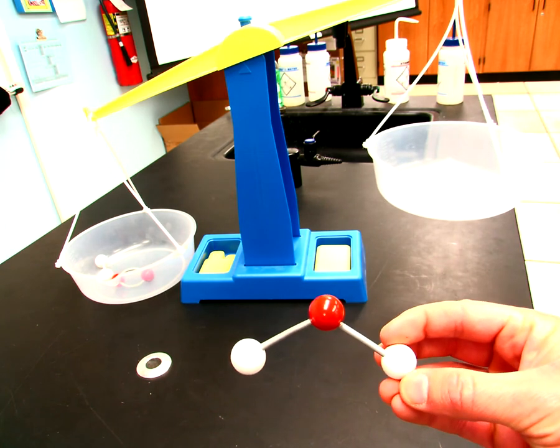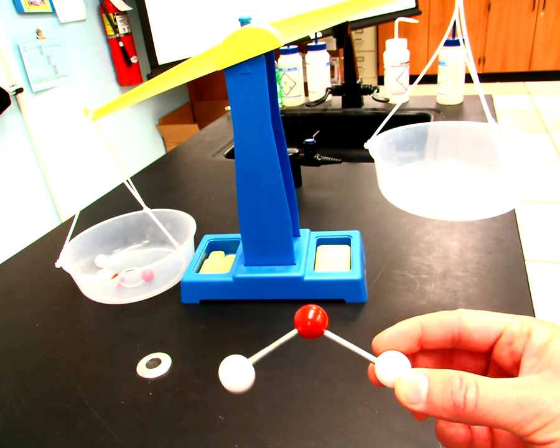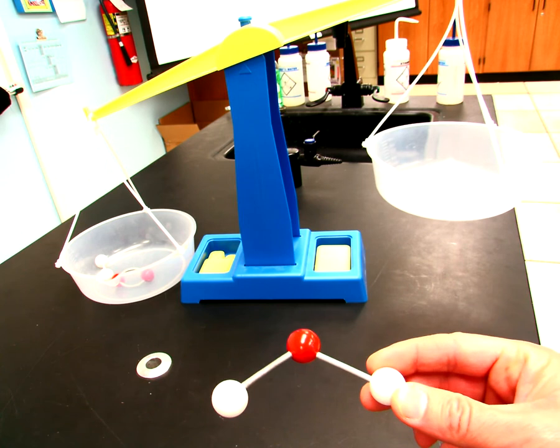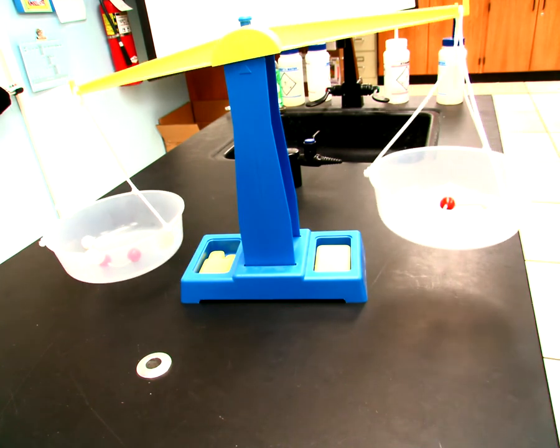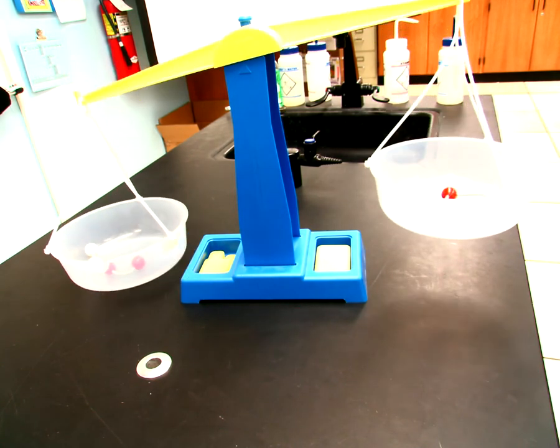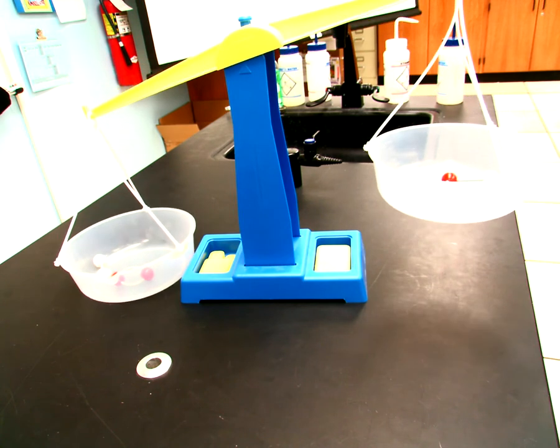2 H's and 1 oxygen. And the shape of this molecule happens to be bent. We'll also learn that later in the year. And when we put the products on this side of the scale, we notice that we have a problem. And the problem is that we are not balanced.